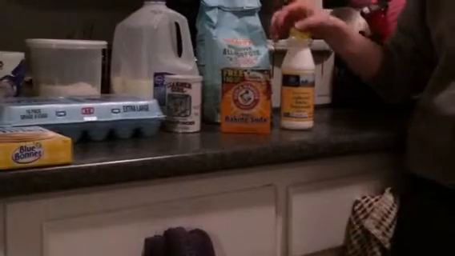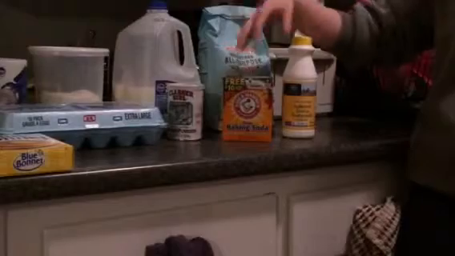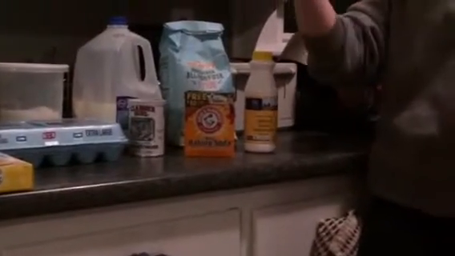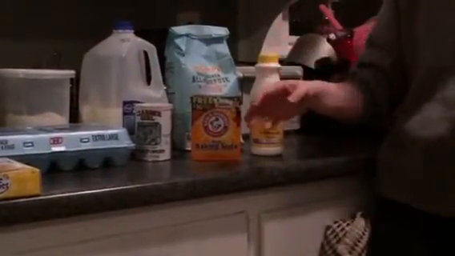Or you could add yogurt or something else similar that's acidic. So since one's a basic and one's an acidic, when you combine them together, it allows the chemical reaction to occur, producing the carbon dioxide bubbles, and then allowing them to expand in the warm environment, leading to the fluffy pancakes.